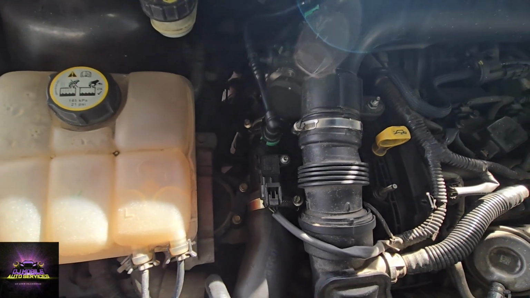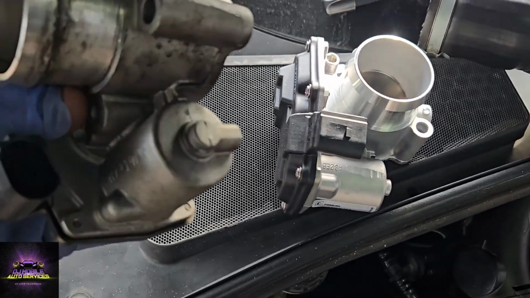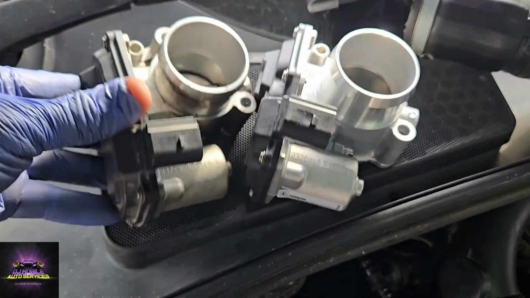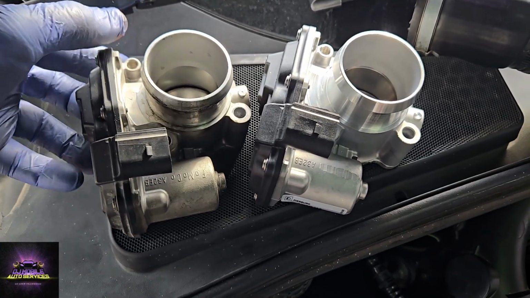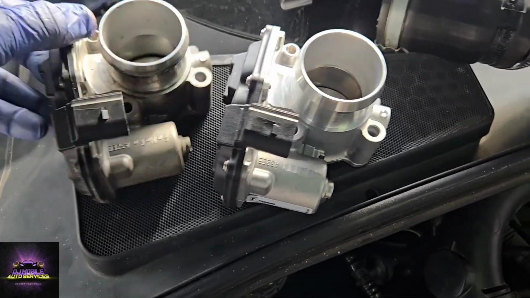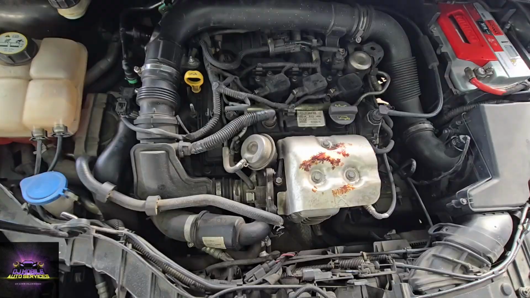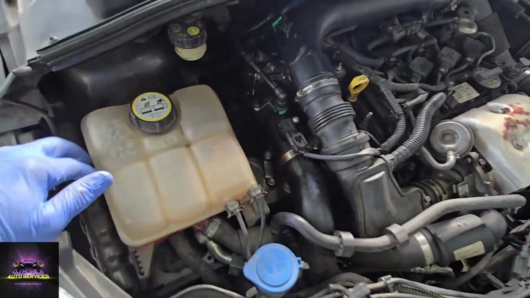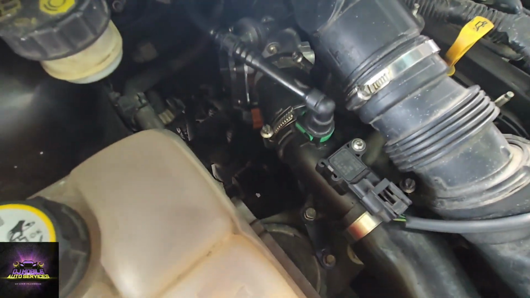Let me just get my tools, remove it, and show you what's good. So this is the old throttle right here, and this is the new one. I have to move real quick because I have another car I need to deal with. Let's put this one in and everything should be good. So we got everything in. I got all the connectors back on, all the hoses.